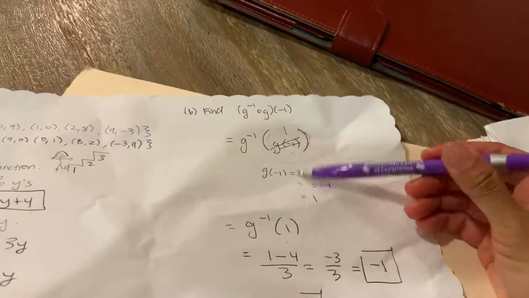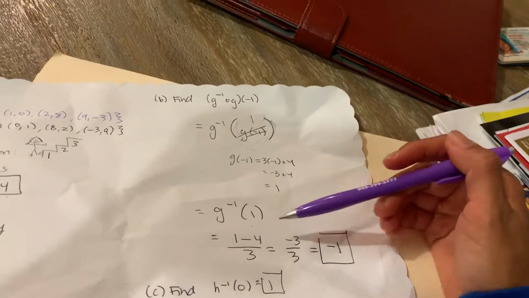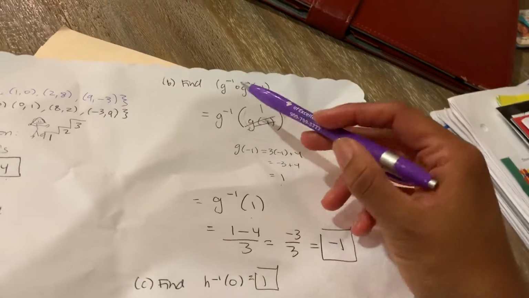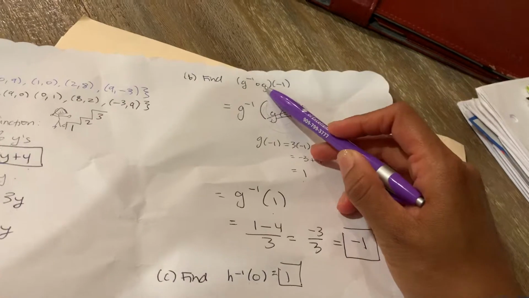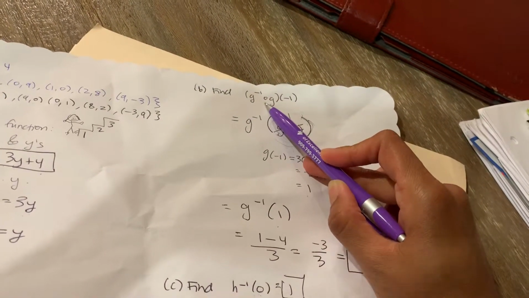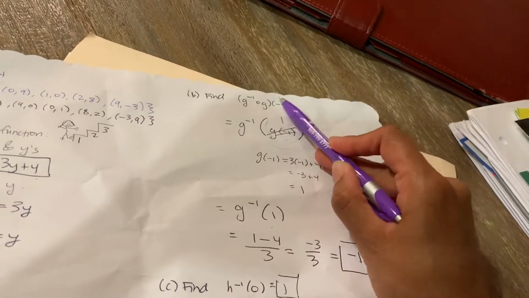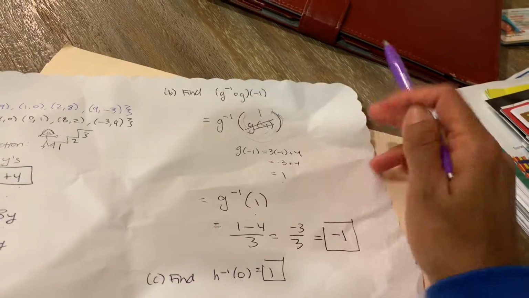Now, I want to point something out to you. Notice that it took me about a minute or 2 minutes to do this problem. The shortcut is that the property of an inverse function is that when you take the composite function of an inverse and of the function, you will always get the same value that you started off with.